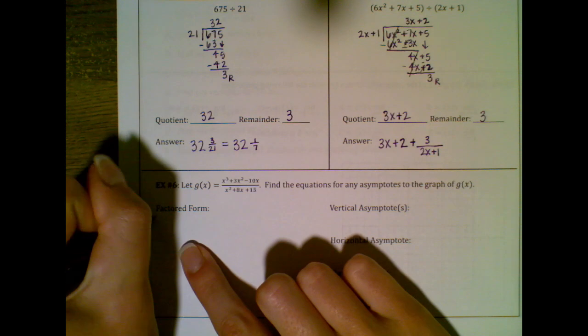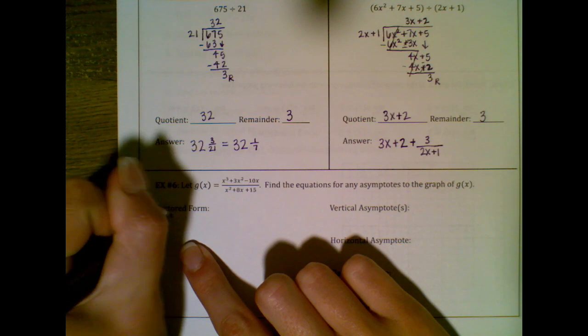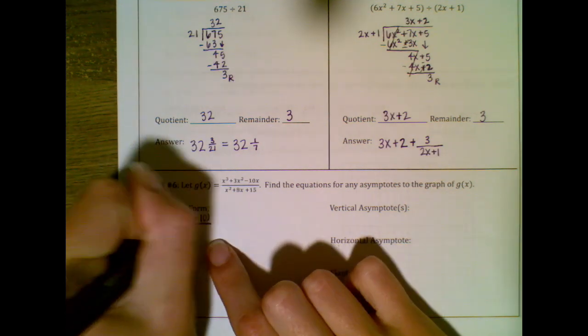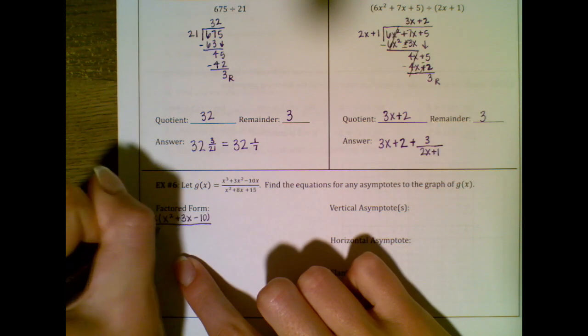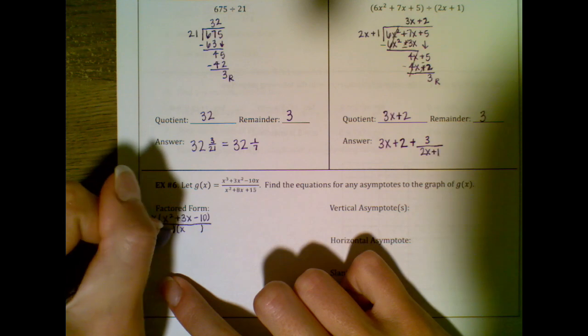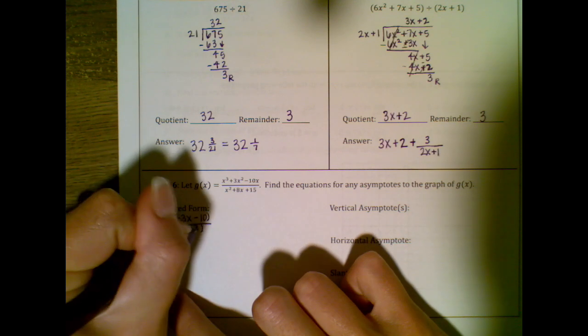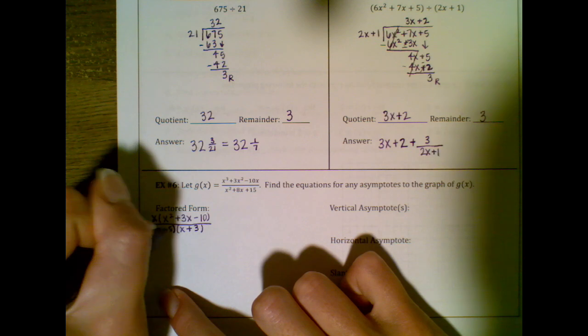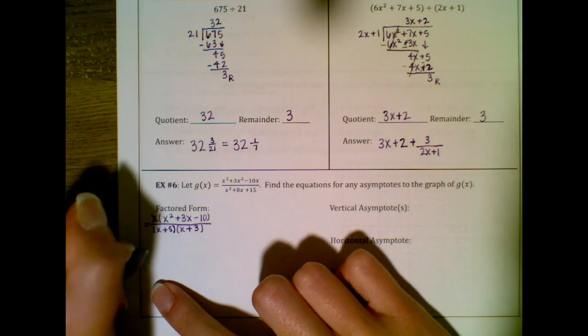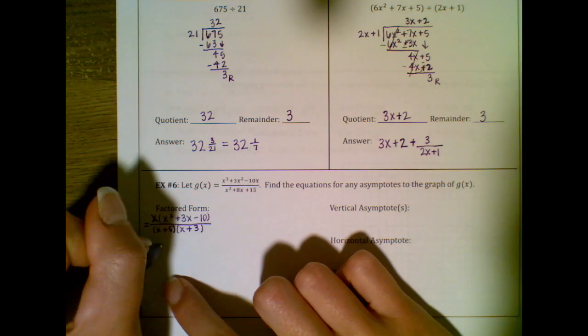I have a GCF of x in the numerator, so x times x squared plus 3x minus 10. I can factor the denominator: 5 and 3, both positive. So that's the factored form. It looks like I might be able to factor that numerator some more, so let's do that.